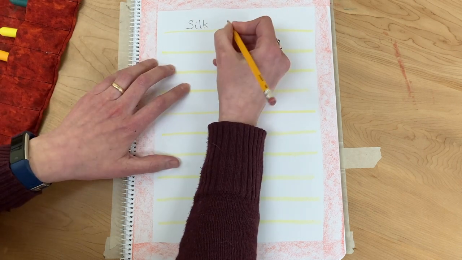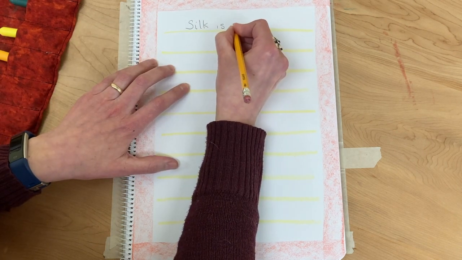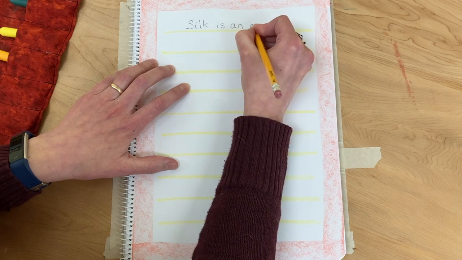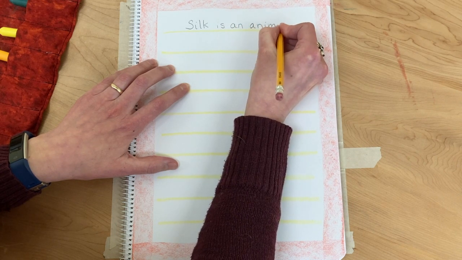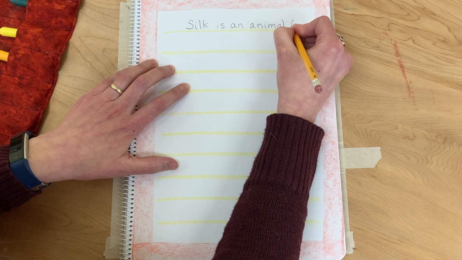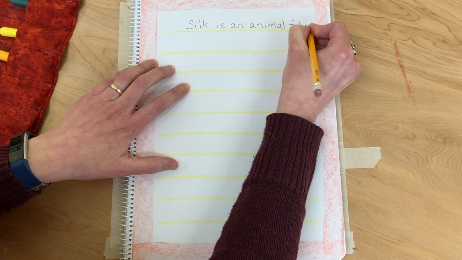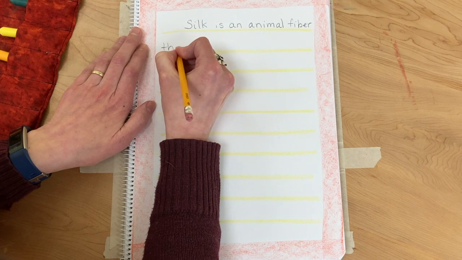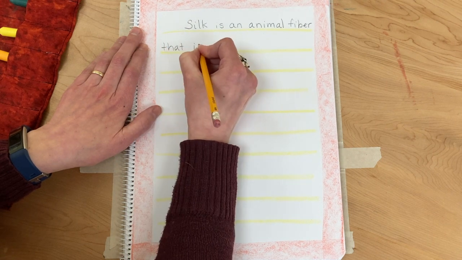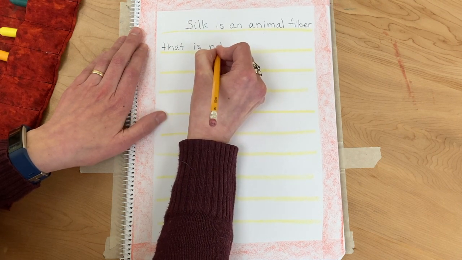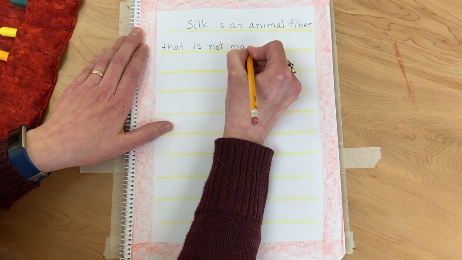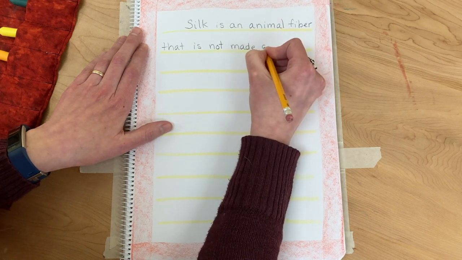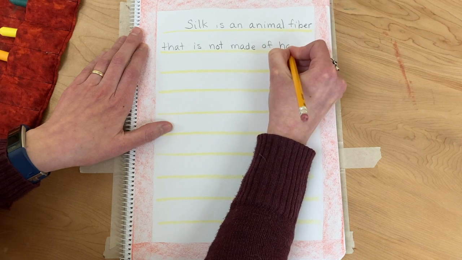Silk is an animal fiber that is not made of hair.